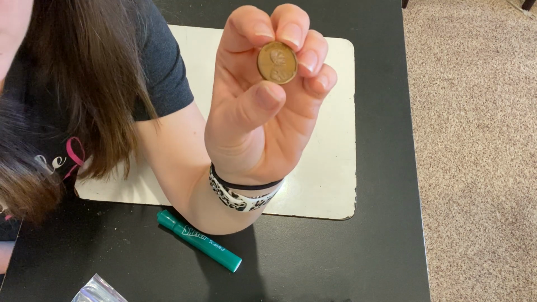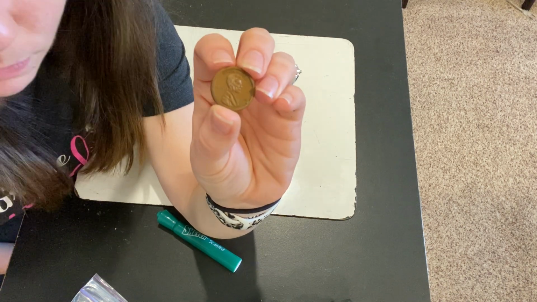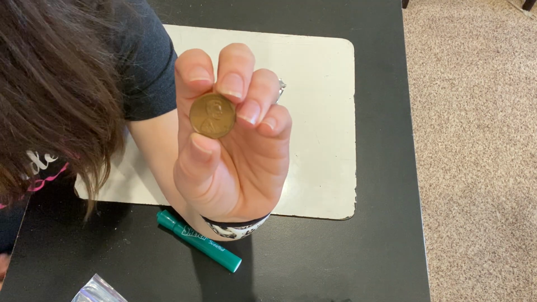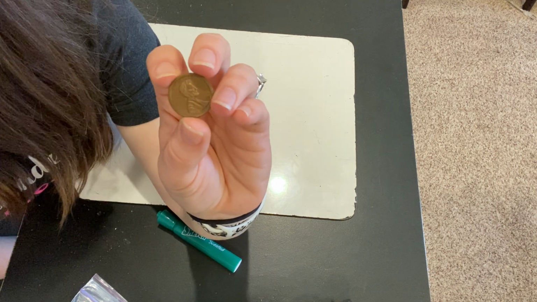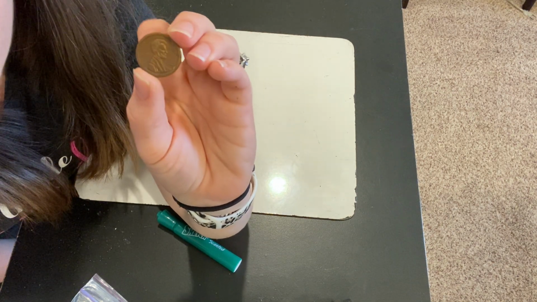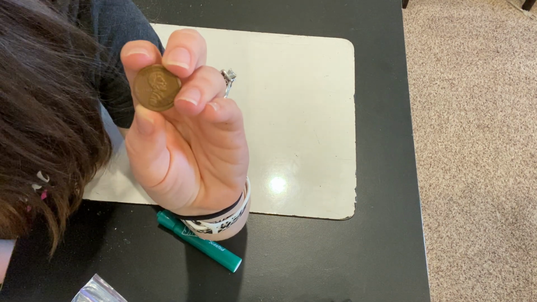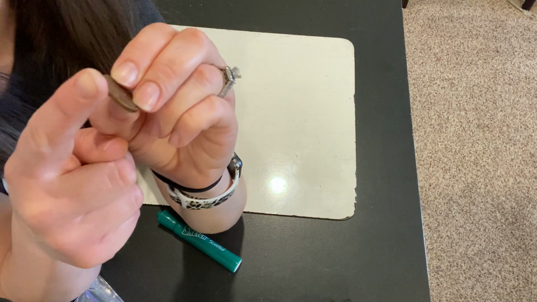It is not the smallest coin. It's actually the second to smallest coin. We'll talk about which one is smaller than it later. It is worth the least amount, though, and you don't have to know this in kindergarten, but it is only worth 1 cent. So a penny is worth 1. A penny has smooth edges.